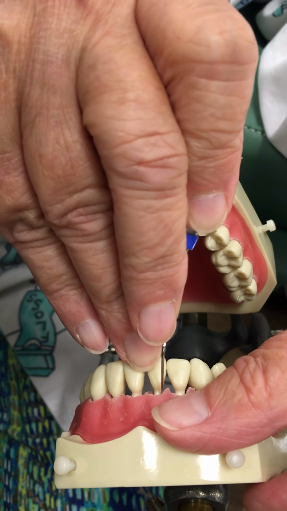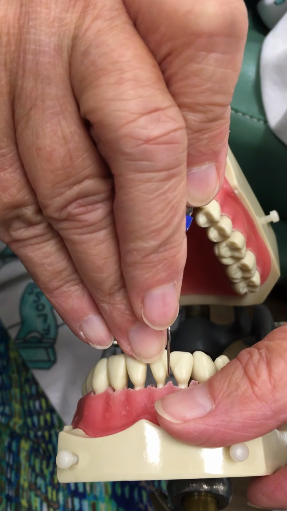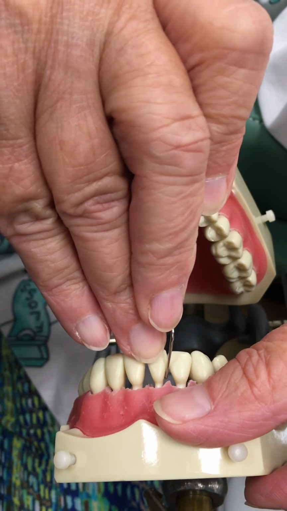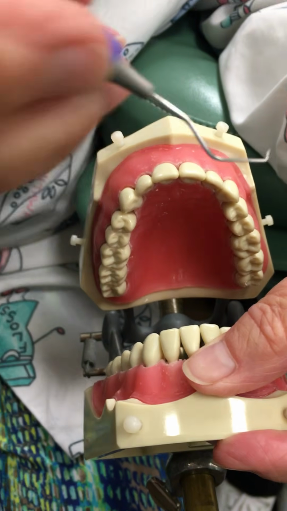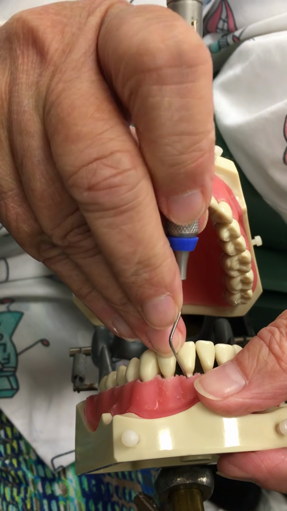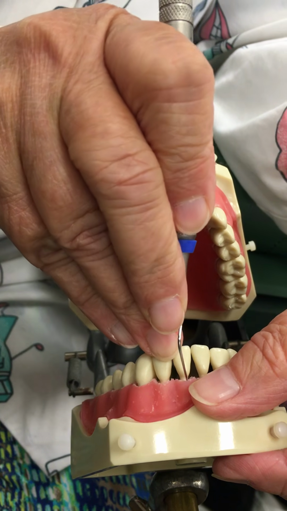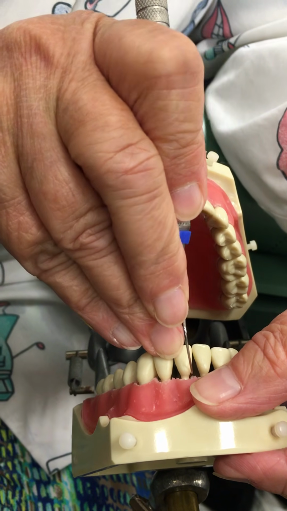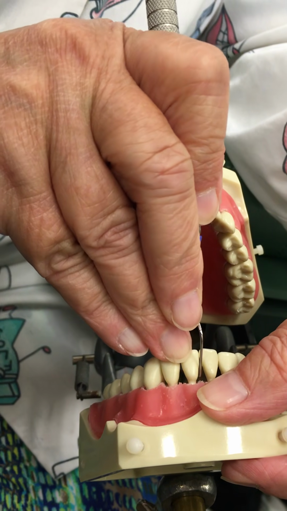Toe on, heel off, so every stroke is rolled. And then you'll need to turn your mannequin because you're going to start getting really tight in here. And adjust your grasp as you move from tooth to tooth.